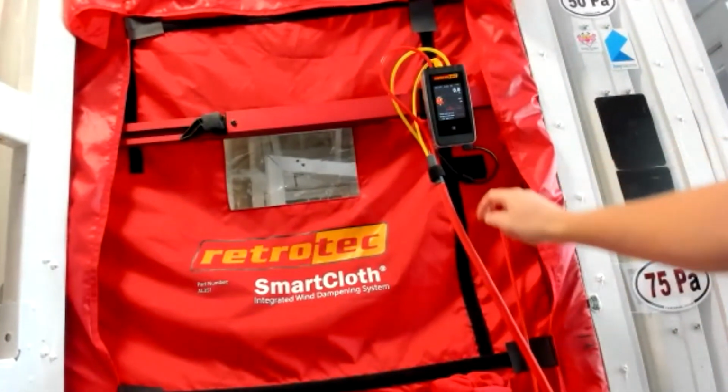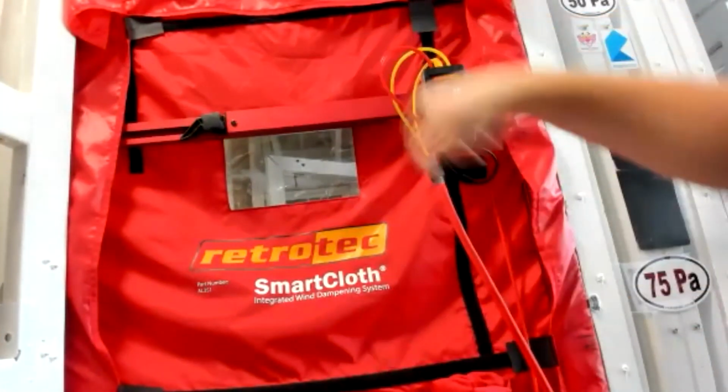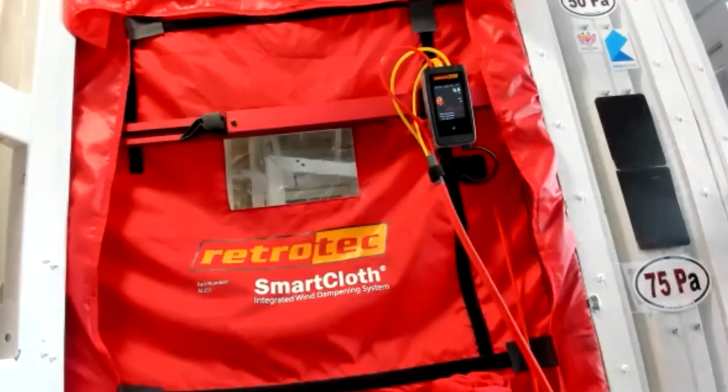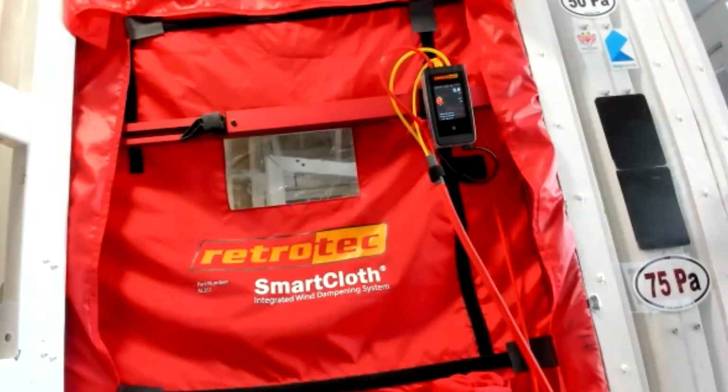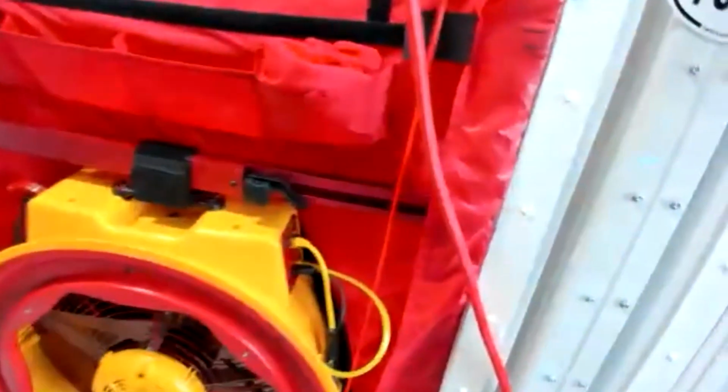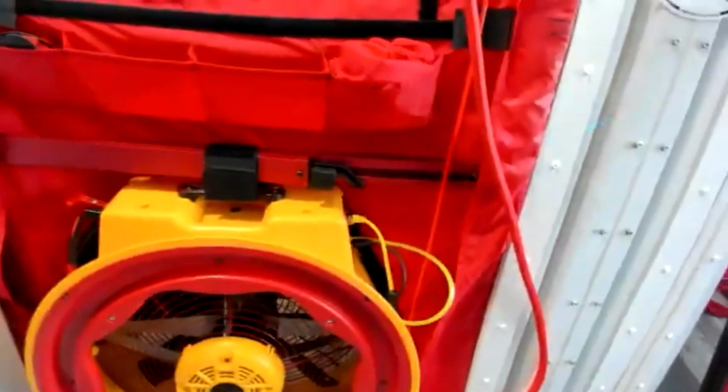On the other side of this cloth, there are tubes that just read pressure on the outside. So channel A lets us know when the house has reached that 50 Pascal pressure target. Channel B has this yellow tube that goes to the yellow fan here. So channel B is reading the fan pressure.